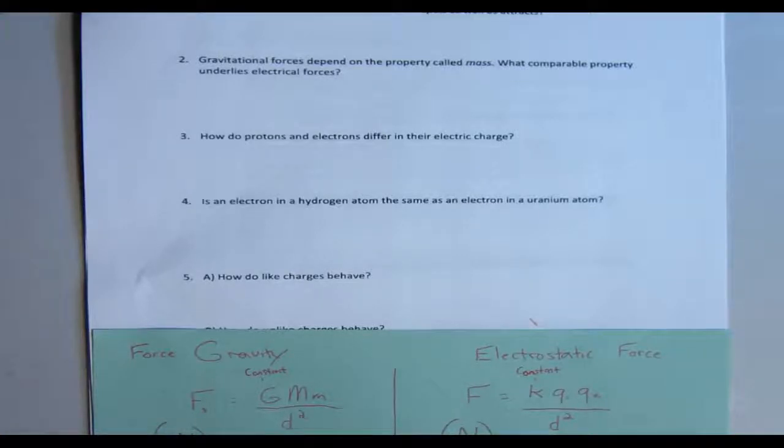That's B. So remember, you don't transfer protons, okay? You transfer electrons to become negative or to become positive. So in other words, if I gain electrons, I become negative. If I lose electrons, I become positive. But there's never a transfer of protons. There's only a gain or loss of electrons, okay?